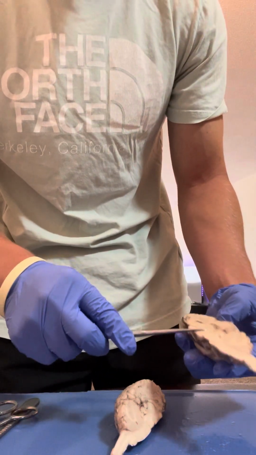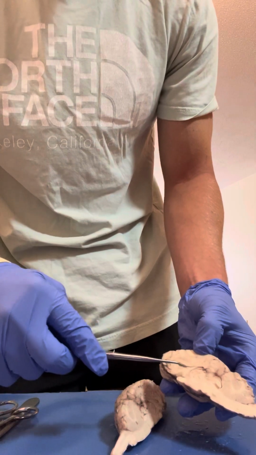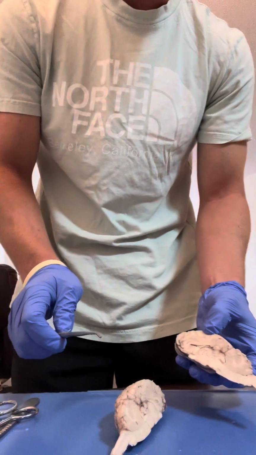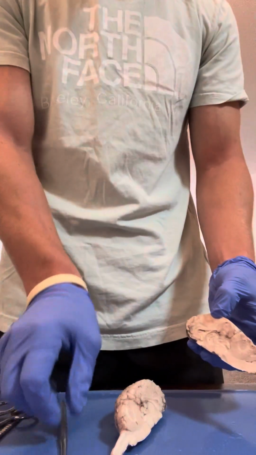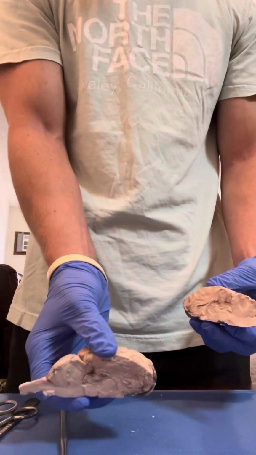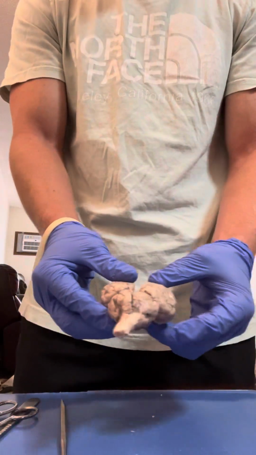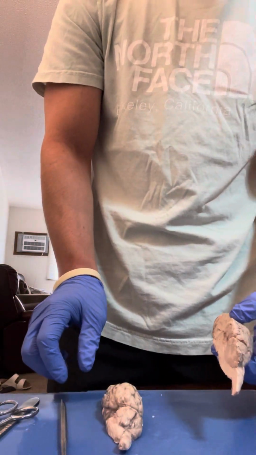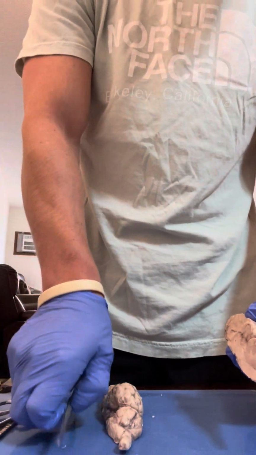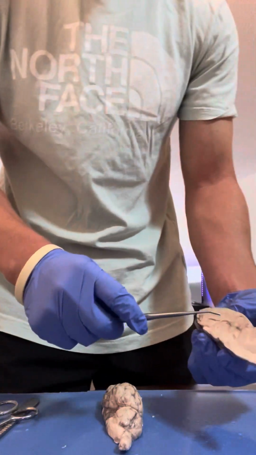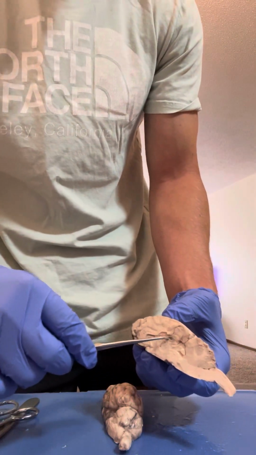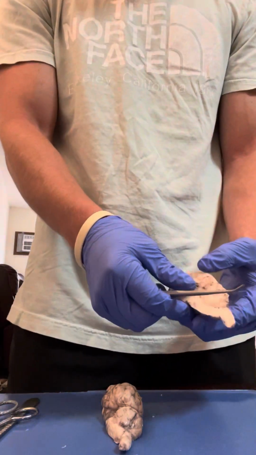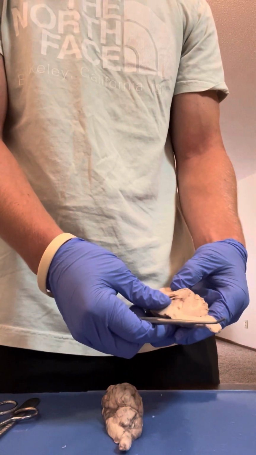Next we have the cerebral aqueduct that you can see kind of in here. These connect the third and fourth ventricles. Next we have the cerebrum, so there's two halves here that connect and create the brain. Next we have the choroid plexus. This would be kind of right around the middle here. It's just a network of capillaries that contributes to the production of cerebrospinal fluid.